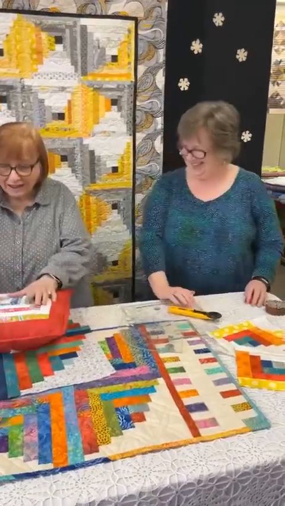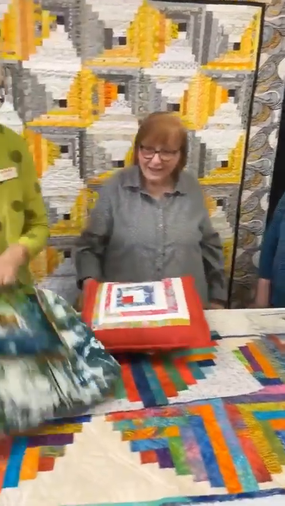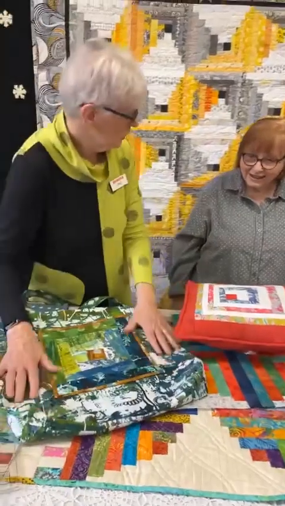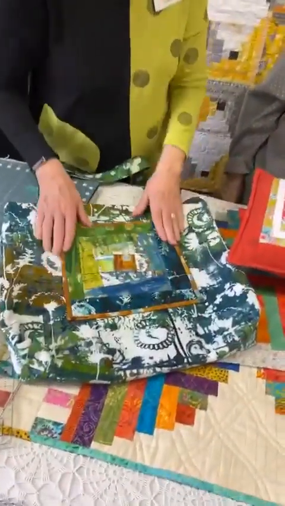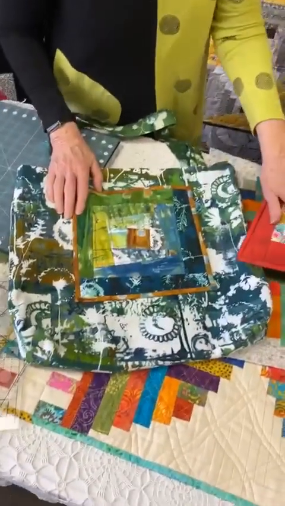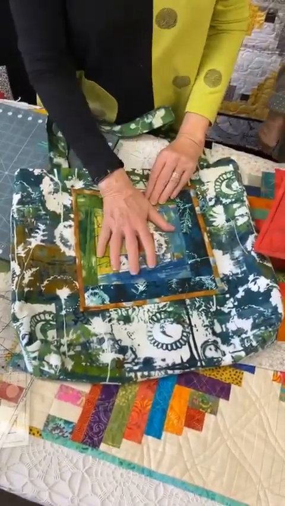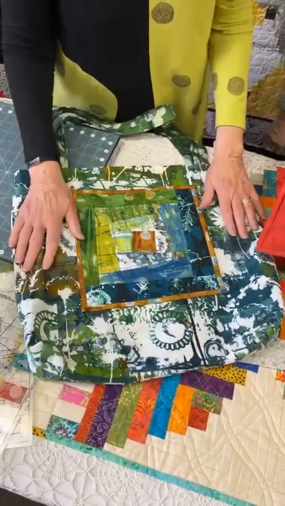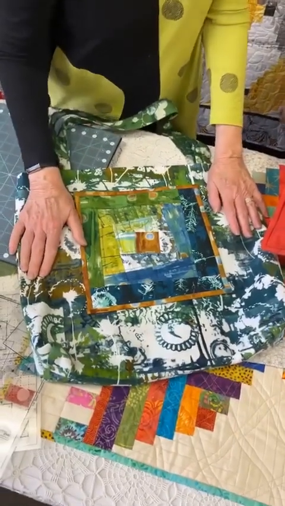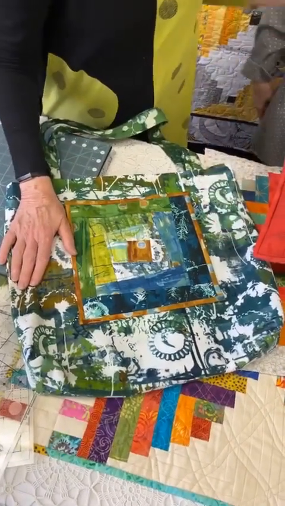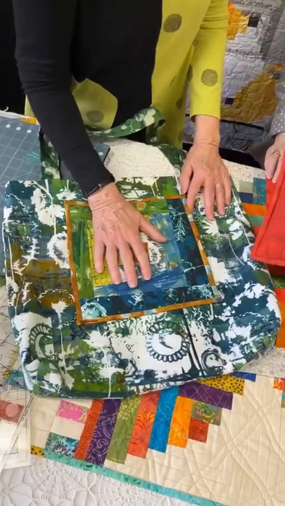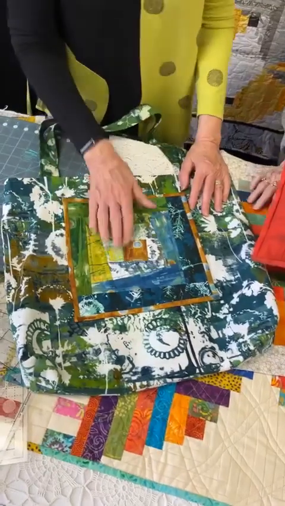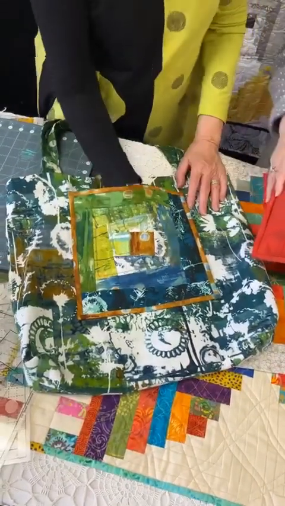So this, I love this idea. So I think my next rosy bag, which is another cut loose pattern, the pocket will be this. So I have made probably 6 or 7 of the rosy bags, which is Jean Ann's pattern. And each one I've used a different one of her rulers on it. This one uses the wonky log cabin.